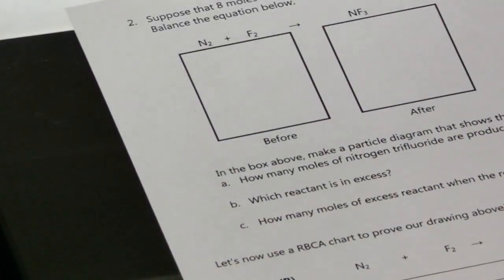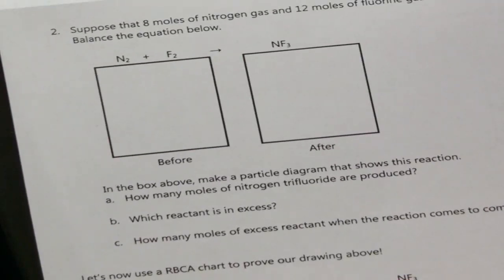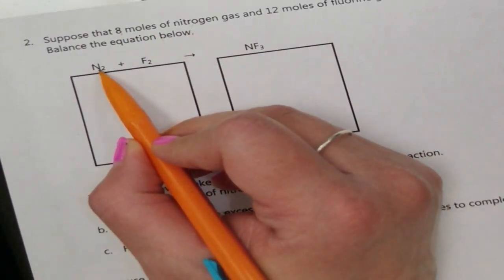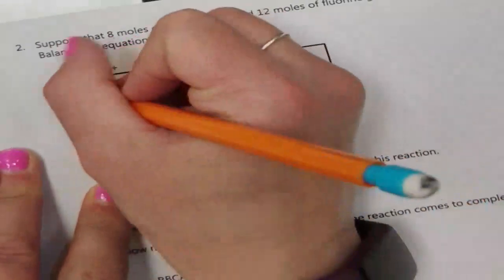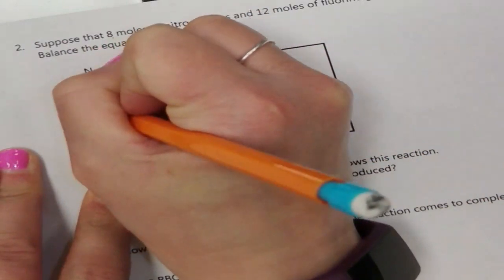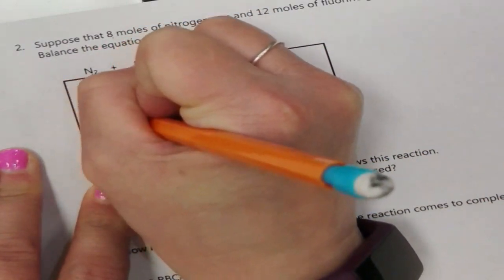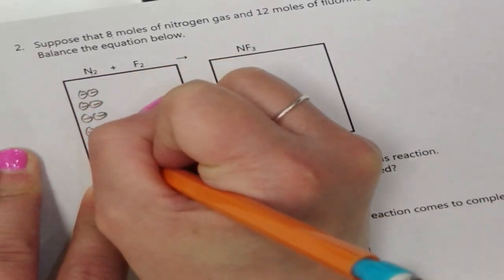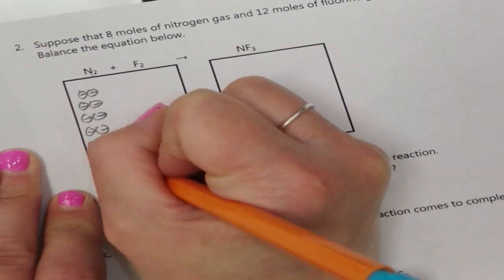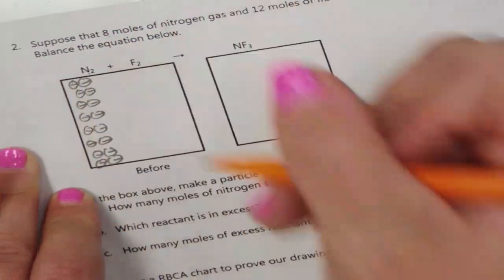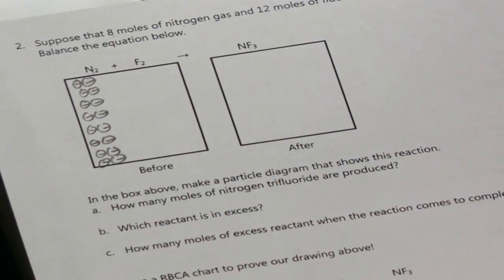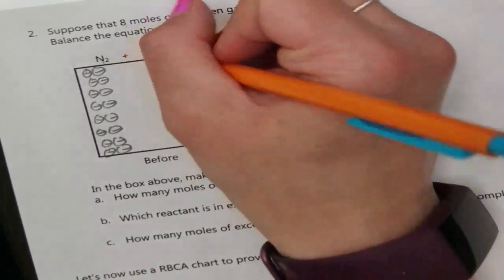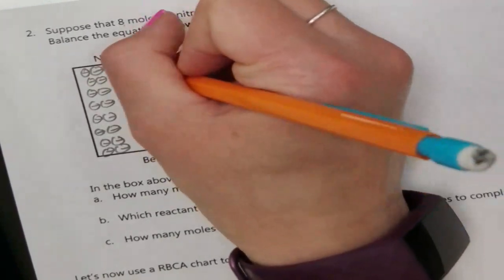So let's try number 2. I have 8 moles of nitrogen. Nitrogen is diatomic. All right, so I've drawn in my 8 nitrogens, and I have 12 moles of fluorine gas. So I'm going to draw in 12, and look, fluorine is diatomic, so I'm going to draw in 12 here.